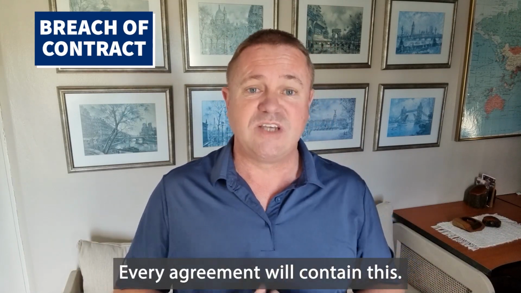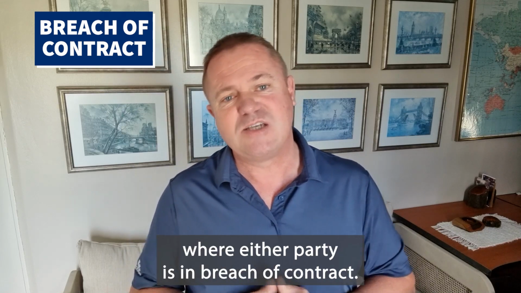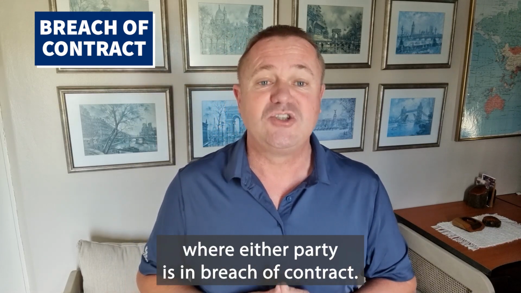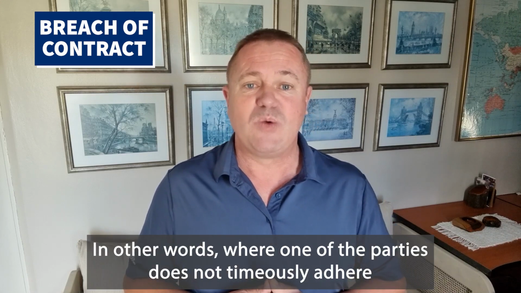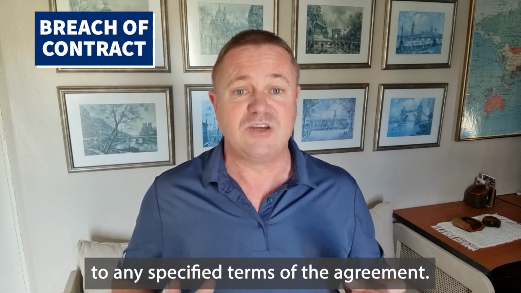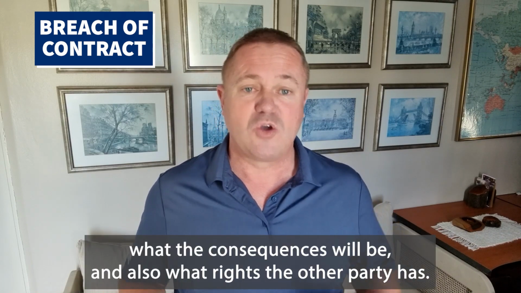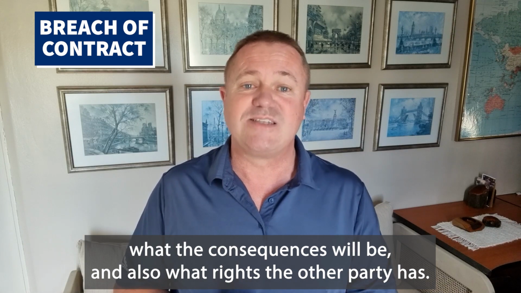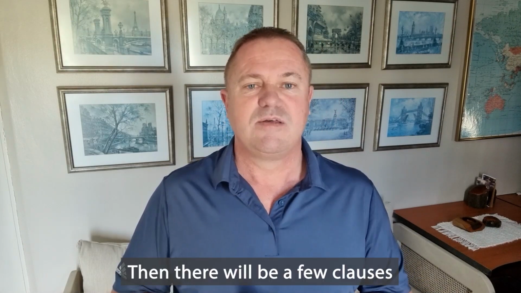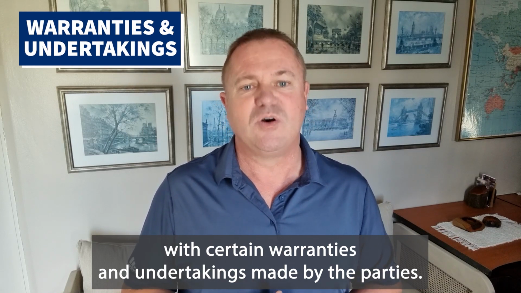Then every contract will have a breach of contract clause. Every agreement will contain this, and this clause specifies what will happen in the case where either party is in breach of contract. In other words, where one of the parties does not timeously adhere to any specified terms of the agreement. It will state what process must be followed, what the consequences will be, and also what rights the other party has.